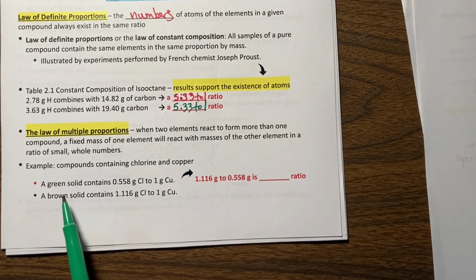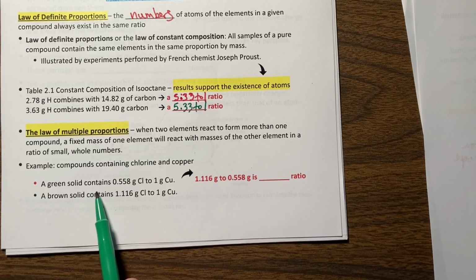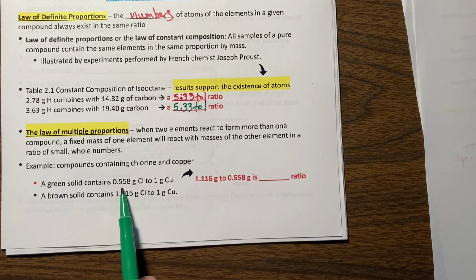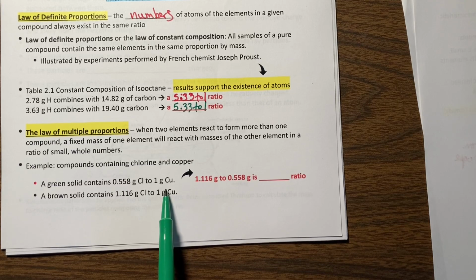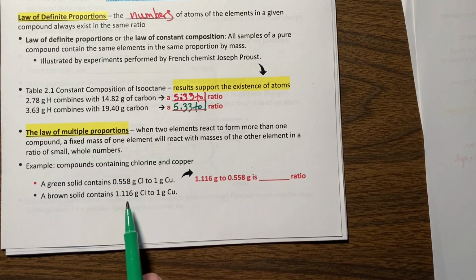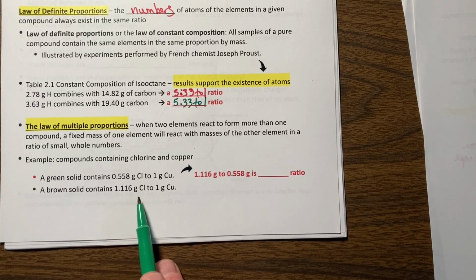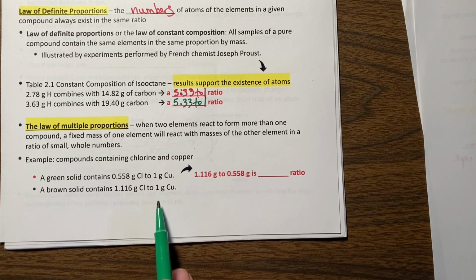Well, your book gives you this example. A compound that has 0.558 grams of chlorine to 1 gram of copper. They found that that's true. But then if you double 0.558, there's another compound that's brown instead of green that contains double the amount of chlorine for every gram of copper.